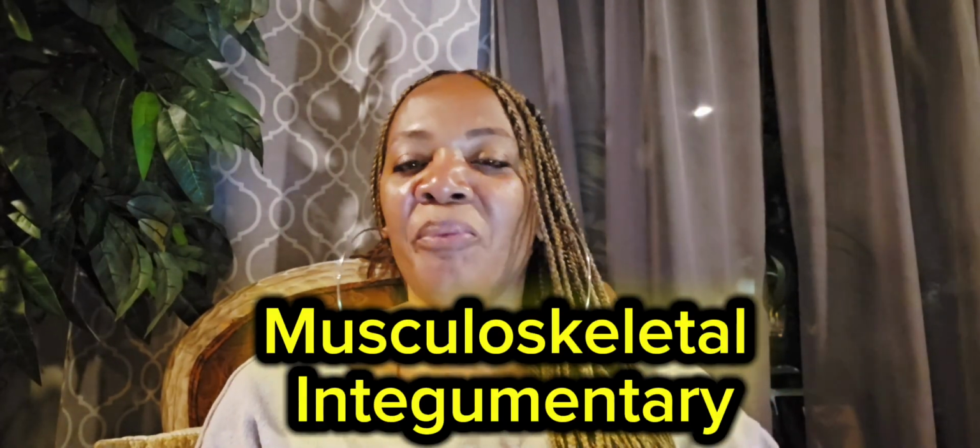Our next system will be the musculoskeletal system and skin. Here's where we're going to be actually looking at how our patients move. Are they steady? Are they weak? Or do they need help? Look at pressure points. Look at the patient's heels, elbows, hips, and sacrum, and ask the patient if they have any pain or stiffness.